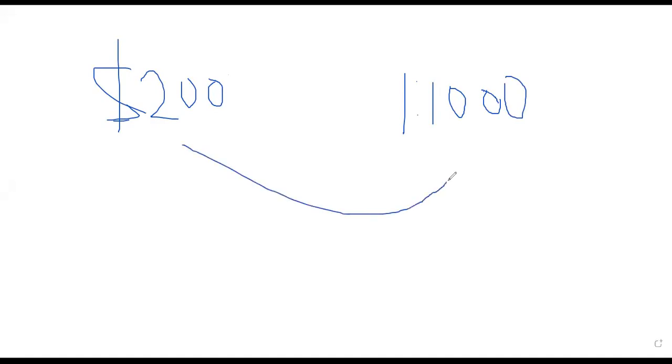Your next option will be, my leverage is 1 to 1,000. In real life, you are seeing this money as $200. But if I use this 200 to multiply this, in the financial market, this amount is actually not $200, it is $200,000.